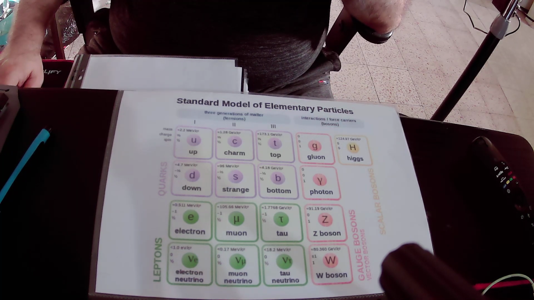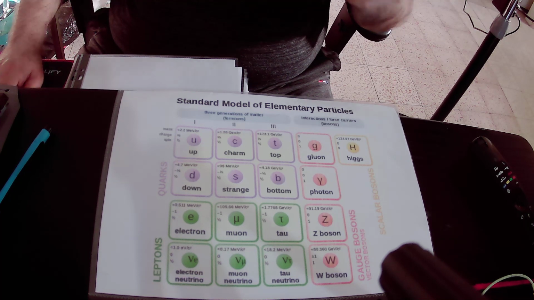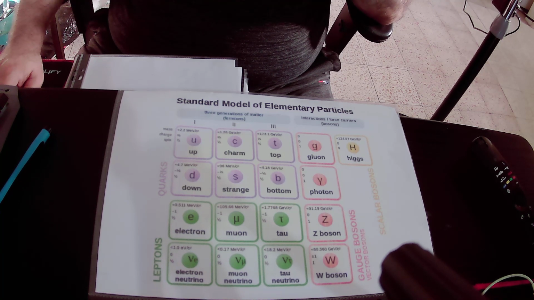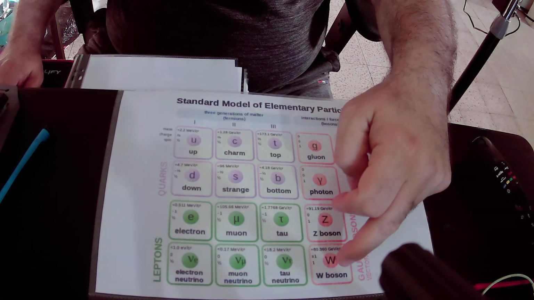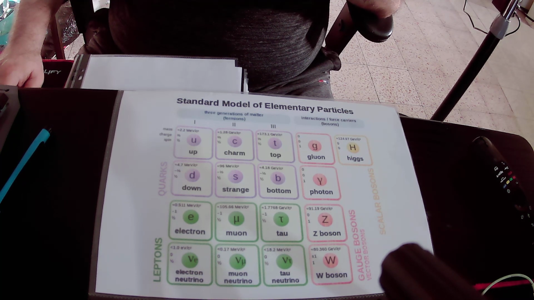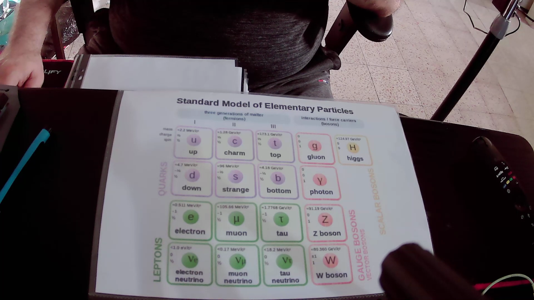Then we have the photon force particle that carries the electromagnetic force that explains how charged particles interact with each other. And then we have the Z boson and the W boson that carry the weak nuclear force that is responsible for the radioactive decay of atoms.